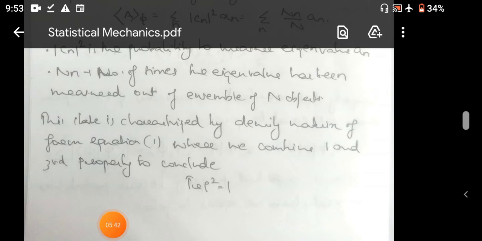And as I have told earlier, this state is actually characterized by the density matrix of our equation 1, where we combine the first and third properties to conclude that trace of rho is always equal to 1, that is normalization and its projection.